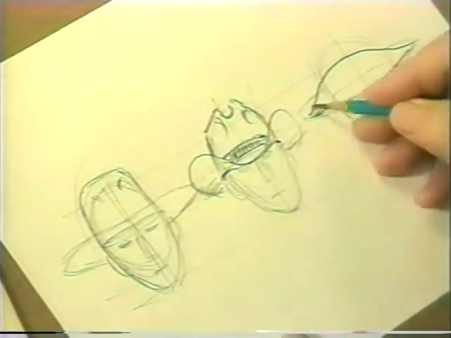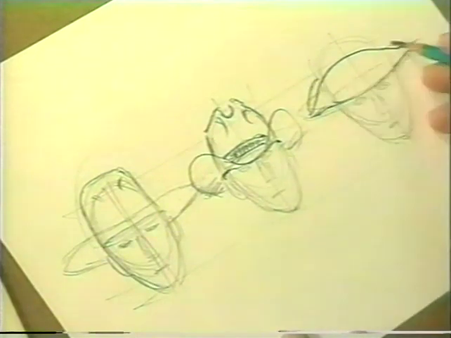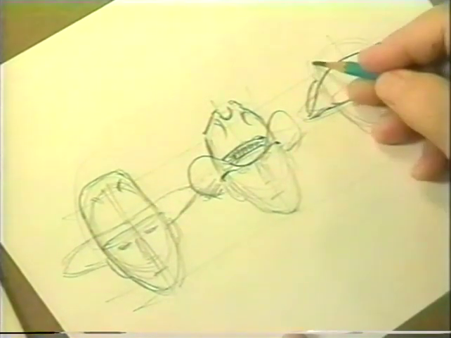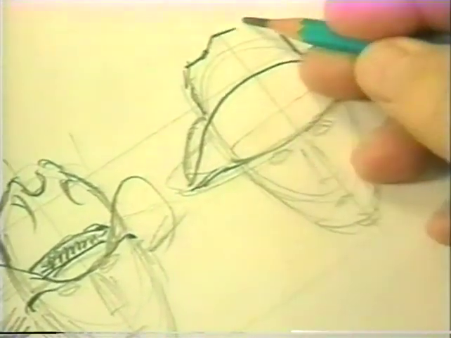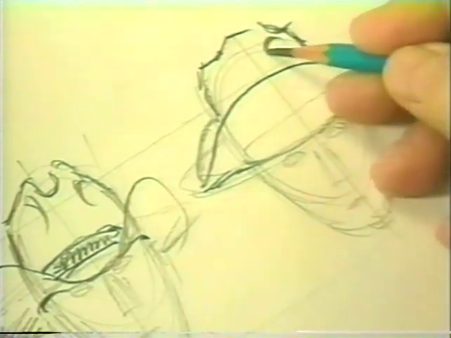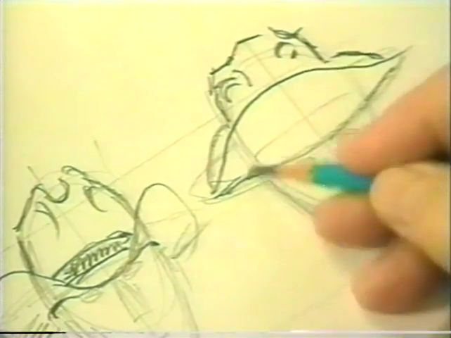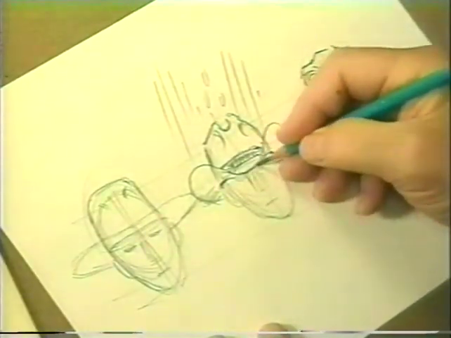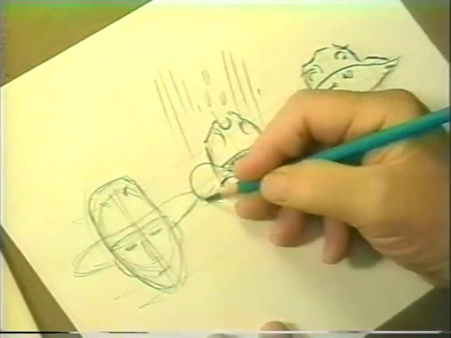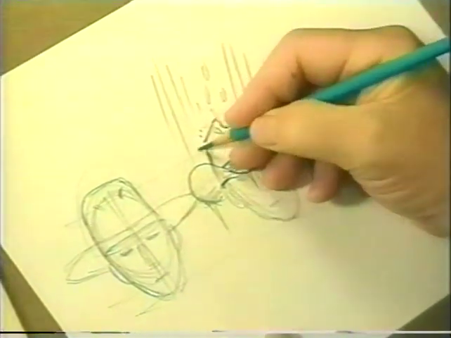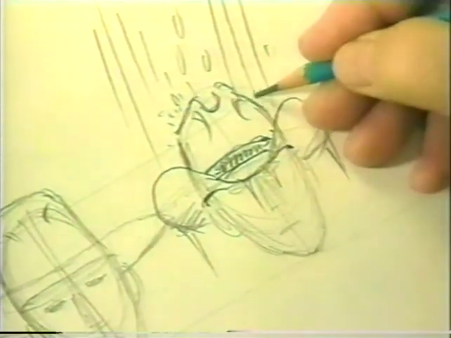Even a hat has character, especially if it's a cowboy's hat. Its use is to keep the sun out of the cowboy's eyes and rain off his face and head, like this.